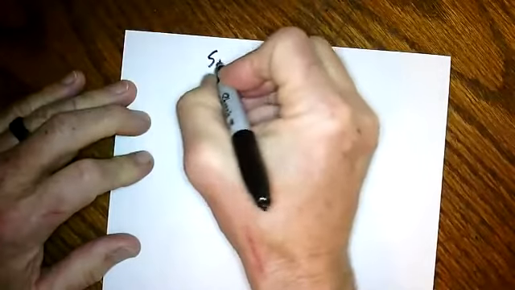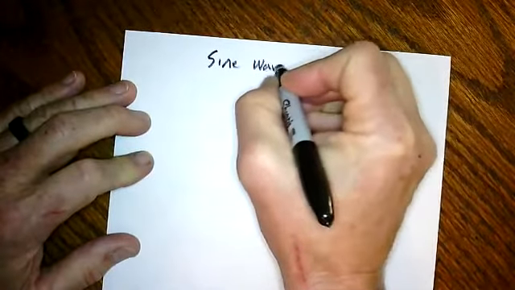Just almost unplugged my camera. Got another pen here. This one's about to dry out. All right, so your sine wave, this one's no better.